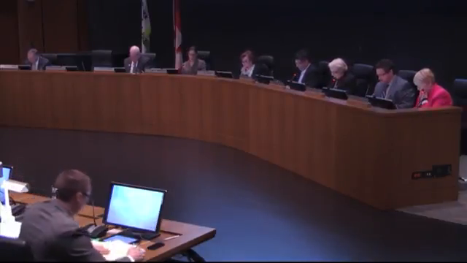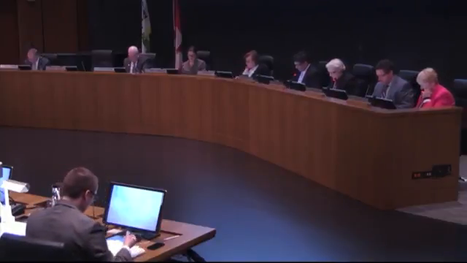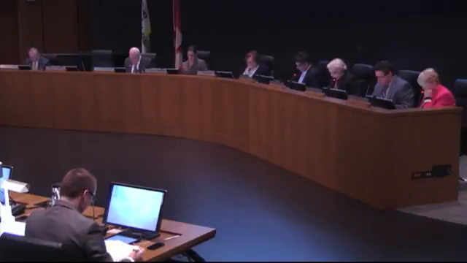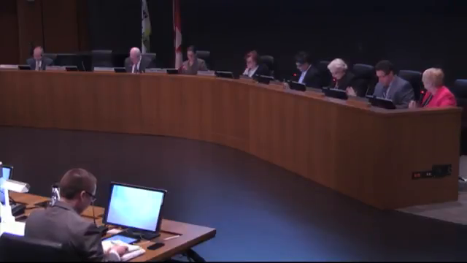Move final on H1. Second. All those in favor, opposed, carried. Now, number 2, amend the Fleetwood Town Centre plan to redesignate from parks and linear corridors to single-family urban. Second. All those in favor, opposed, carried.